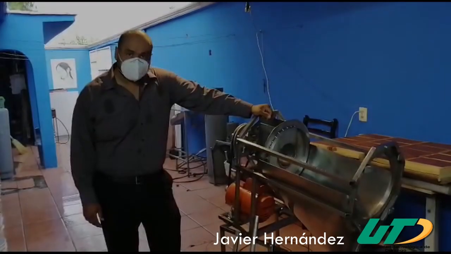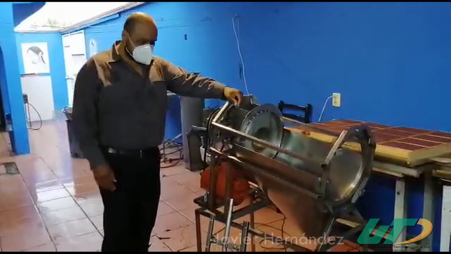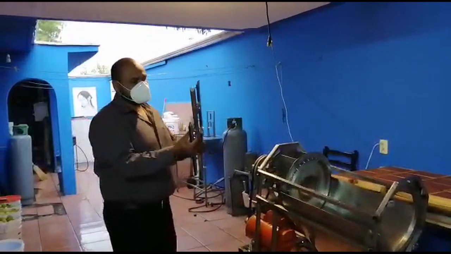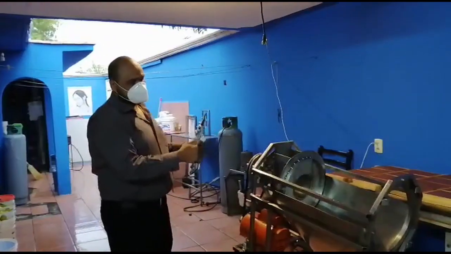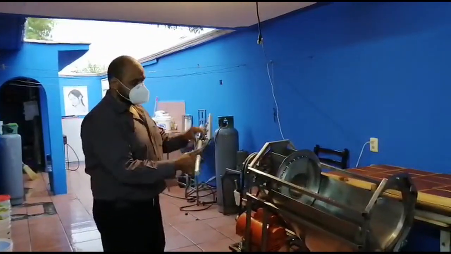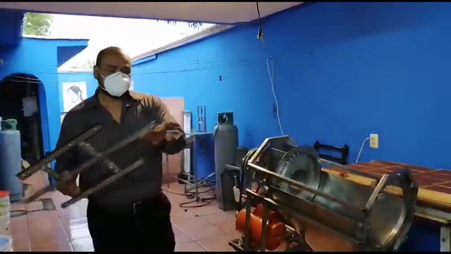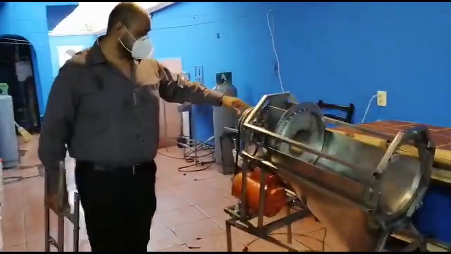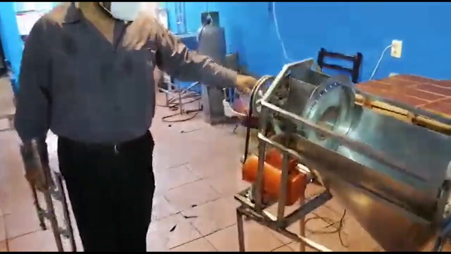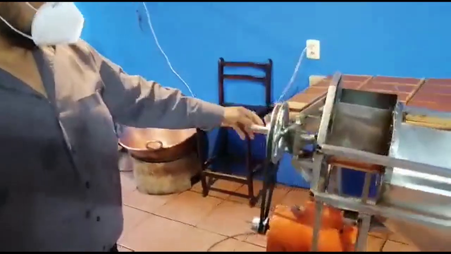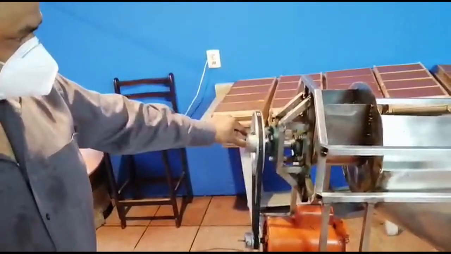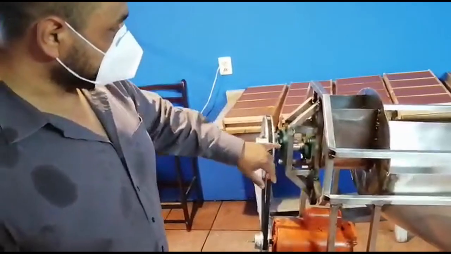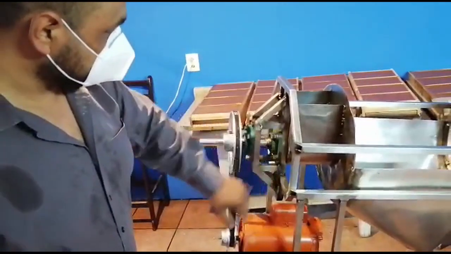Here we have the machine finished. The machining processes used to make this machine was turning for the shaft. In this place we turn, and turning for pulleys. The other machining processes were drilling to fix the bearings.